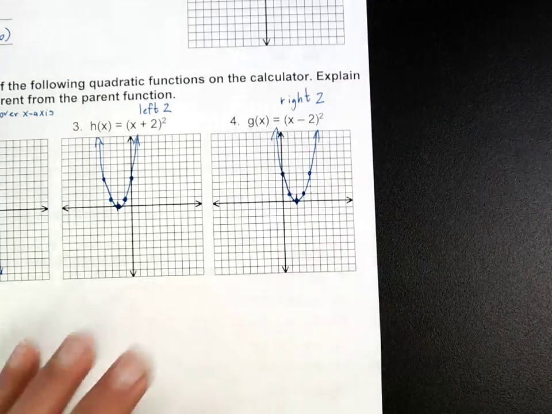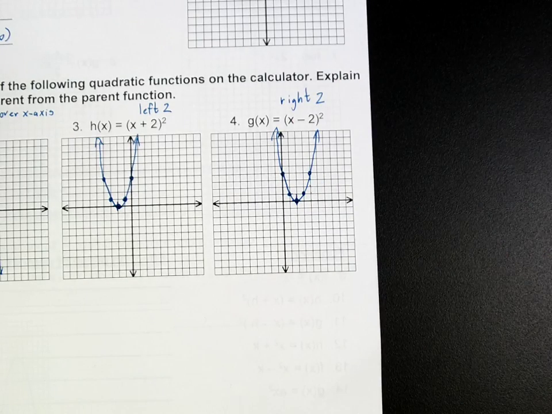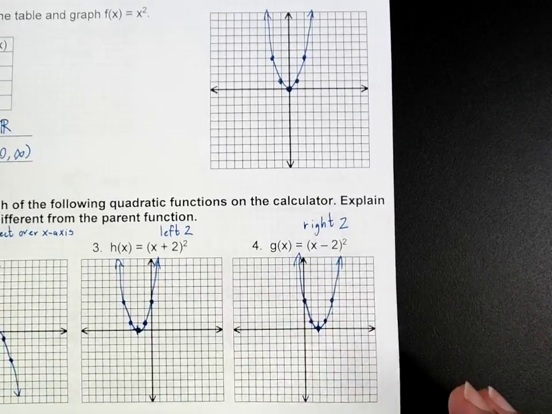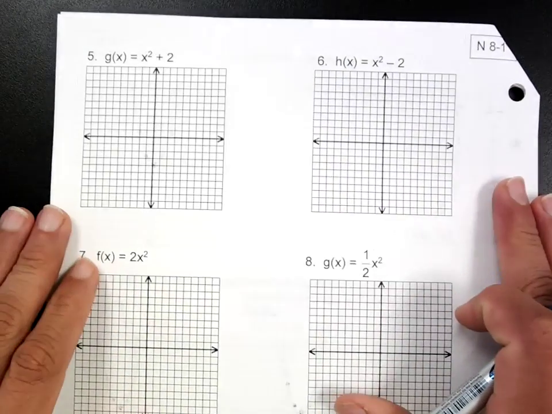All right, so that's that. Okay. So we're not going to have to explain anything. Well, we already did here, so let's move on to the back now. Okay, now number 5.